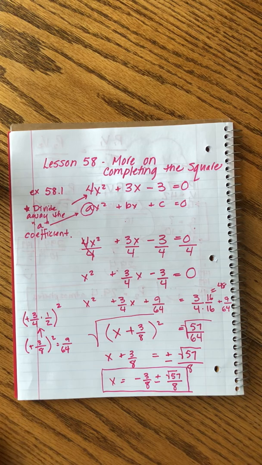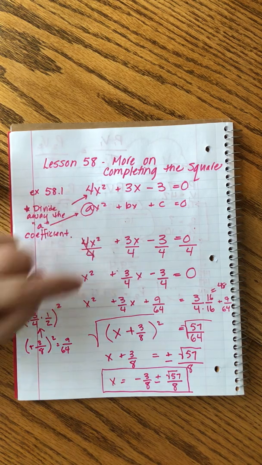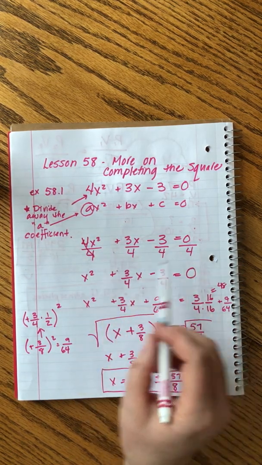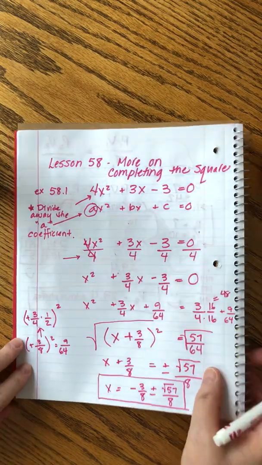And it looks really complicated and hard. Again, the only thing we did differently is we divided away that coefficient in the beginning. And it created drama, because we had to do all of that dividing. But it didn't change the rest of the process. It did give us a profoundly ugly answer, but that's okay. We can handle that. And there's just one more problem in this lesson.